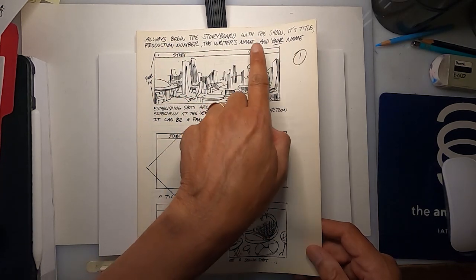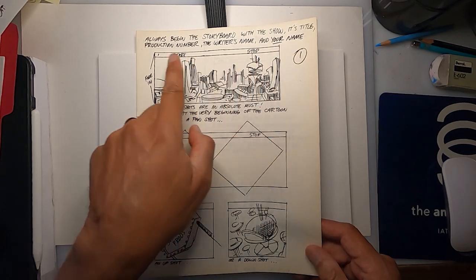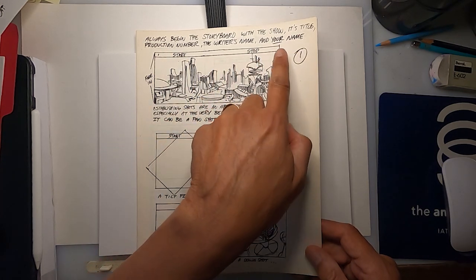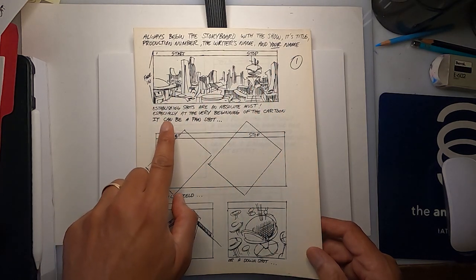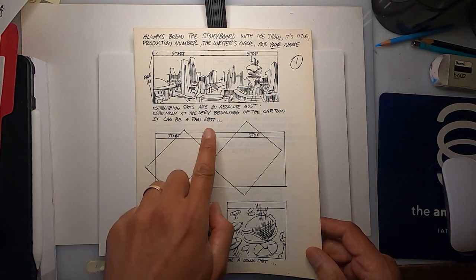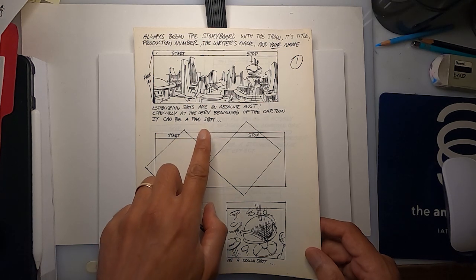It says, at the beginning of the storyboard, always write the show title, the production number, the writer's name, and then your name. Take responsibility for what you're doing. An establishing shot, he says, is an absolute must. At the beginning of the cartoon, you have to have an establishing shot.